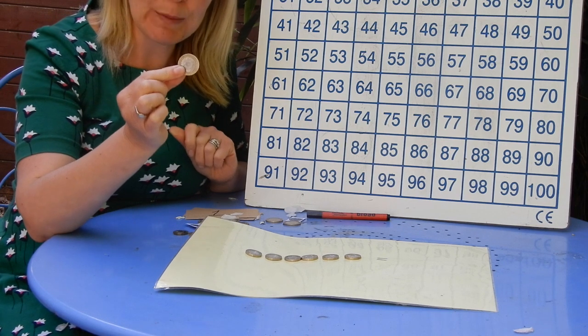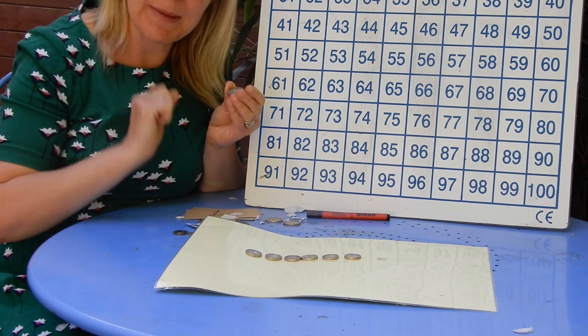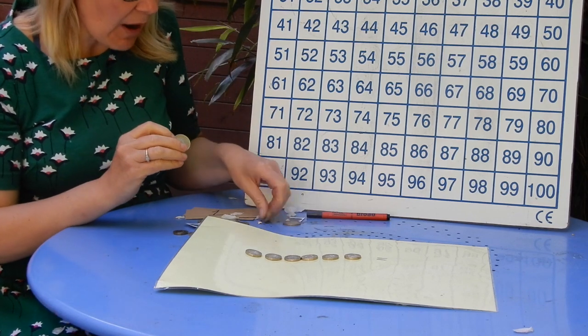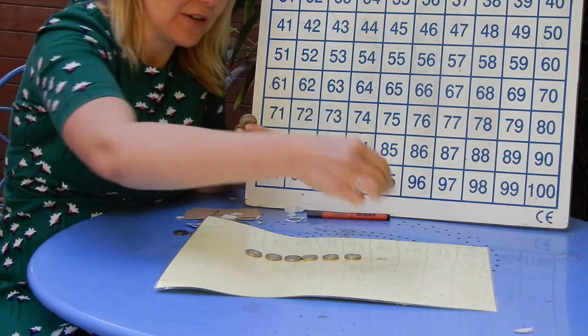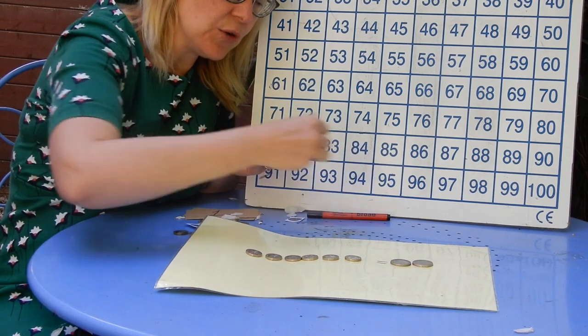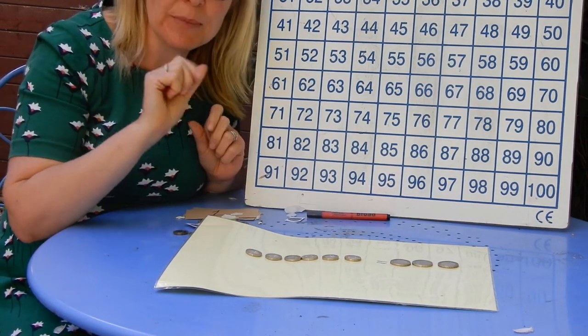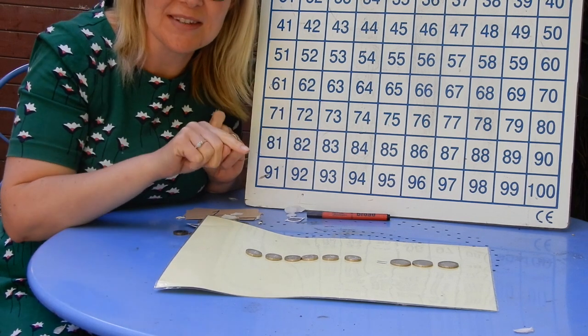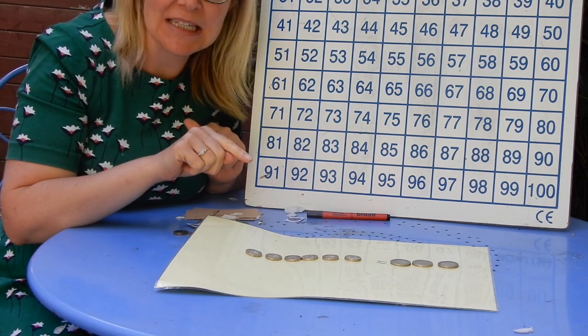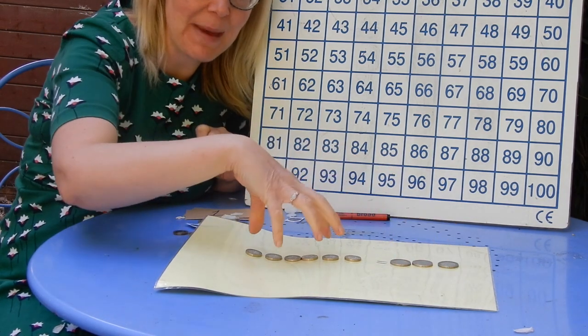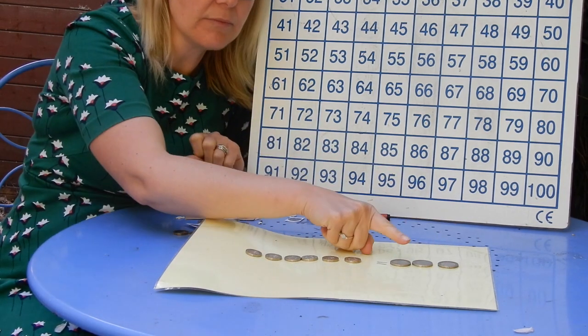Remember, when I touch a £2 coin, I have to touch it twice when I'm adding it up because it's worth £2. Okay, so I am going to put down these 1, 2, 3 £2 coins. And now I'm going to touch them all twice to see how many I end up with. Okay, so I want £6 on this side, so it matches the amount on this side.